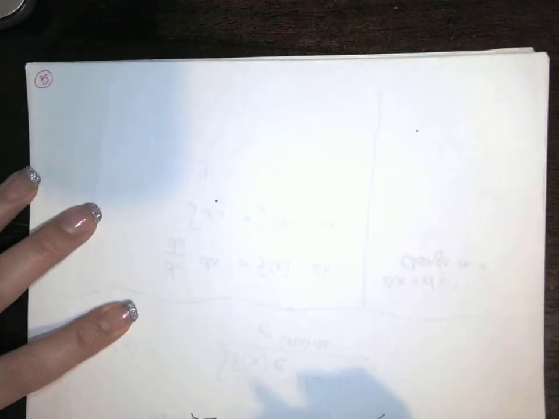Oops. And some work from another class. Okay. Trying to go through all of my scratch paper. I don't like to waste paper, but I go through a lot of it.